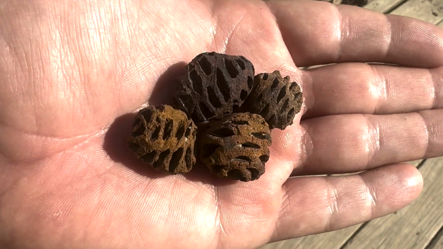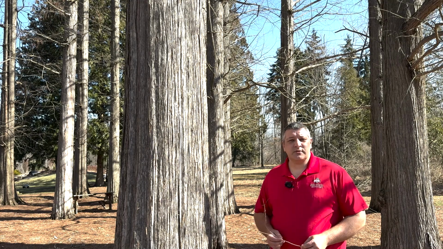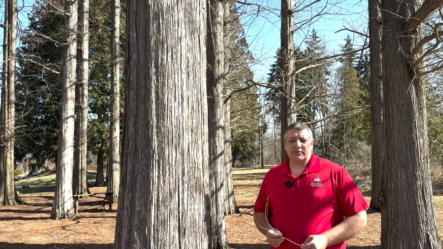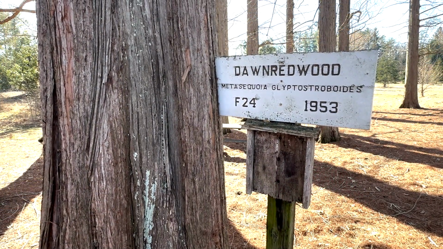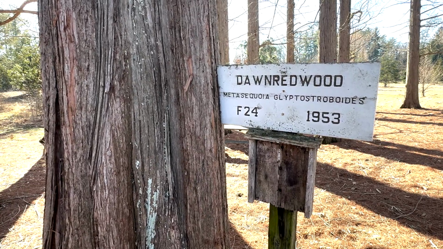So this tree is known as a living fossil because for many years we thought this tree only existed as a fossil, and that is until it was discovered by a botanist in 1948 who ended up describing this tree and sending seeds of this tree essentially all around the world. One of those places that those seeds were sent was to the Ohio State University, and we helped spread those seeds around the country. And actually the stand that I am in right now was actually planted in 1953. So it was planted a few years after the first seeds arrived here in the United States.